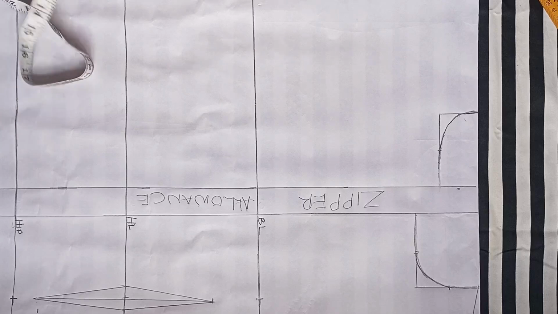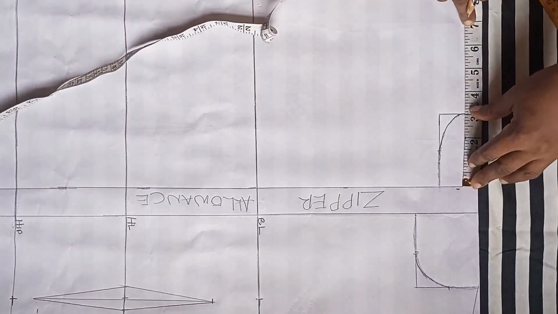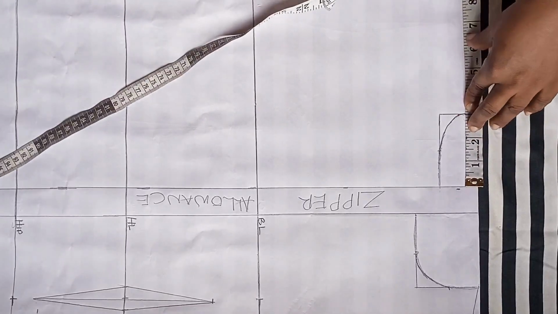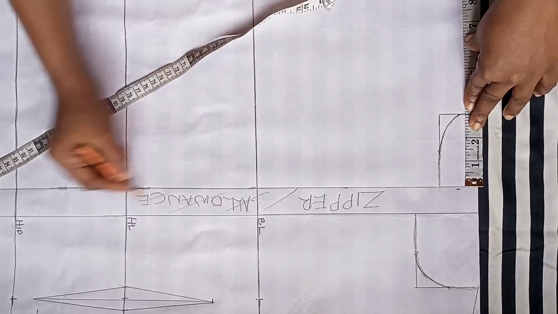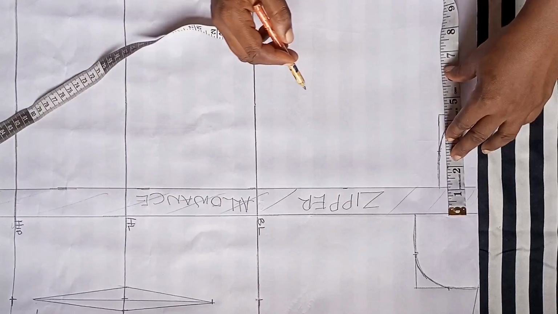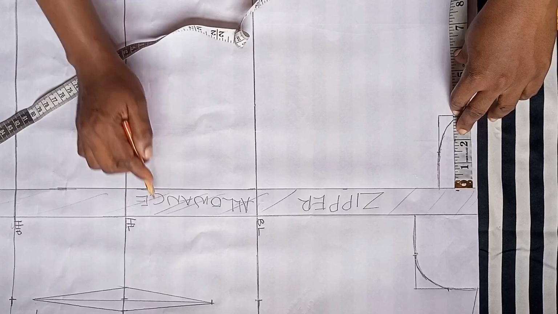Now, after doing this, I will just go ahead and I will measure my shoulder, 8 inches, okay? Shoulder measurement. Now, remember, whatever measurement you're taking, this is not included, okay? So you're not taking it on this part like so. You're taking it after the zipper line. So this is going to be your zipper line.